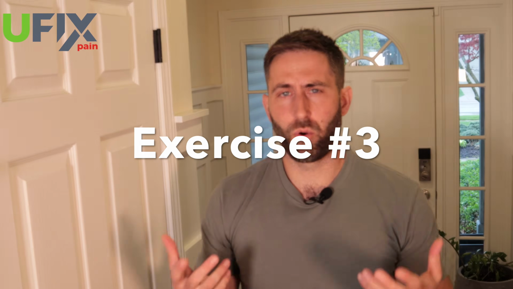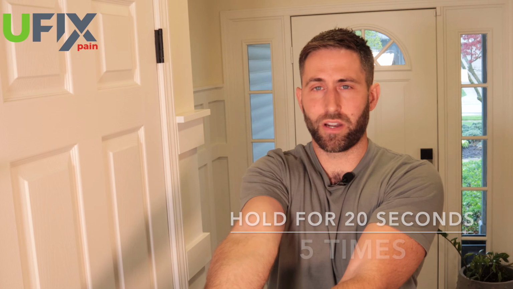There's also another more simple exercise where you don't need a wall for support. So say you're out in public and you just want to keep that bicep and your forearm loose. It's pretty straightforward. All you're going to do is lock out that elbow, turn your palm up. You're going to pull down on your fingers, lock out that elbow. Now, you can do this stretch. You can hold it for 15, 20 seconds.